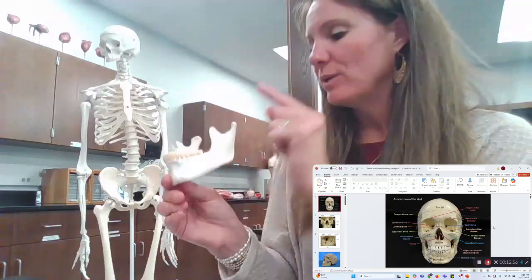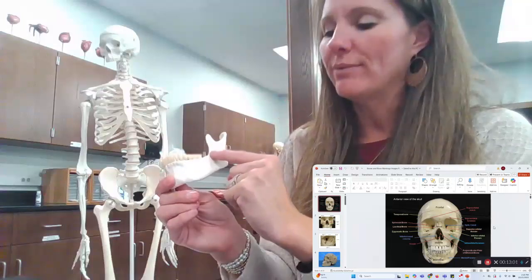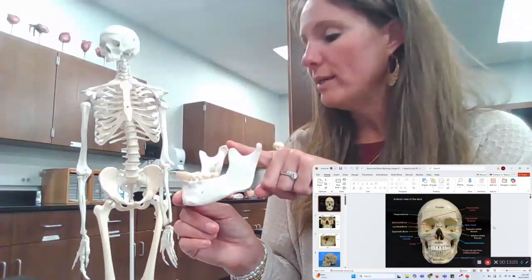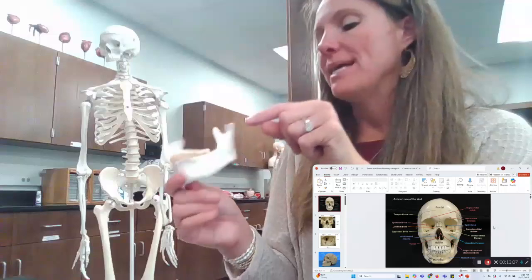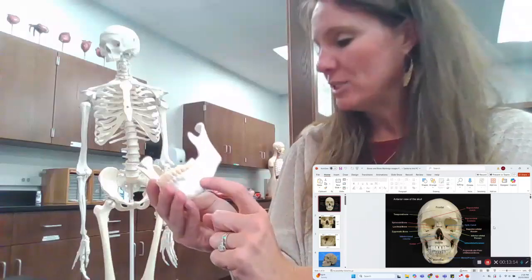Okay, again, the ramus is like that jawline right there. Mandibular condyle, coronoid process, mandibular foramen. Remember, foramen means hole. Mandibular foramen, mental foramen.